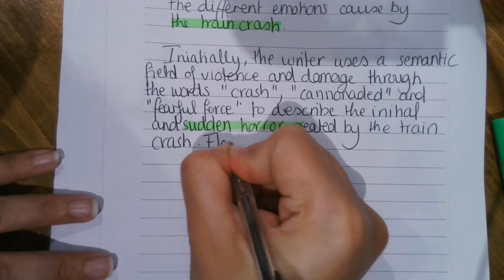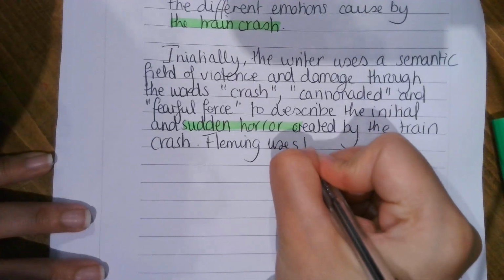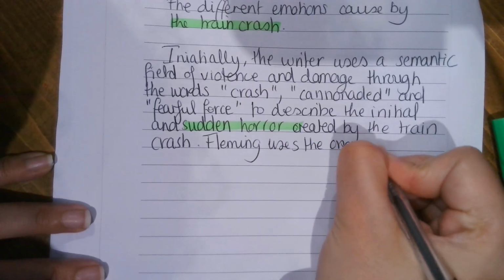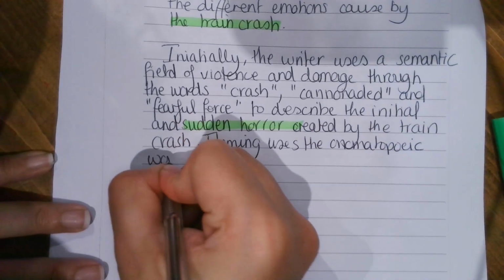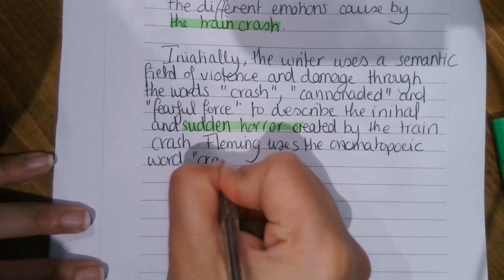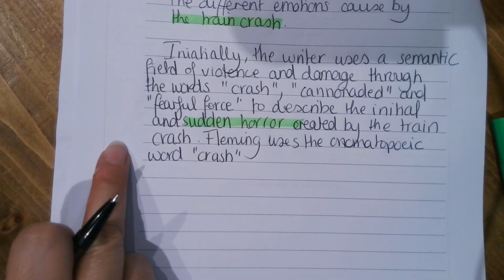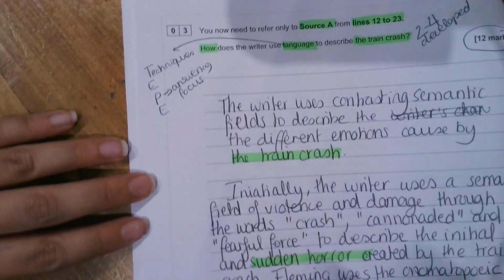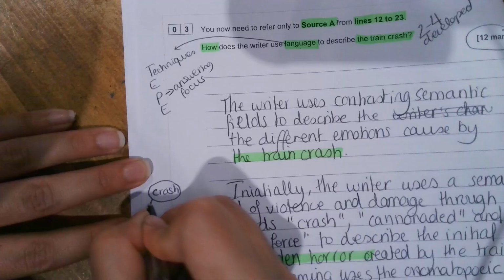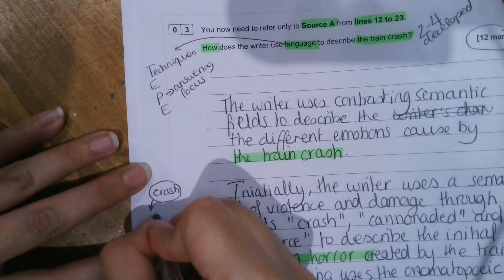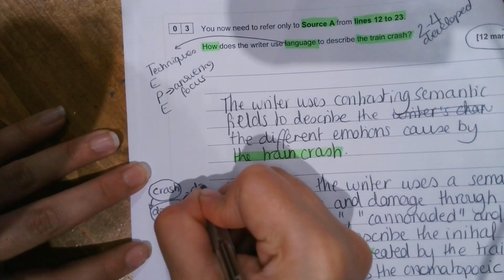Fleming, I know his name. Fleming uses the onomatopoeic word crash. Now, what I do, I can do it on the margins, or I can just do it in my head. When I think of the word crash, so I'm going to do here crash, a bit little. Crash makes me think of, so what does it make me think of? It makes me think of danger.